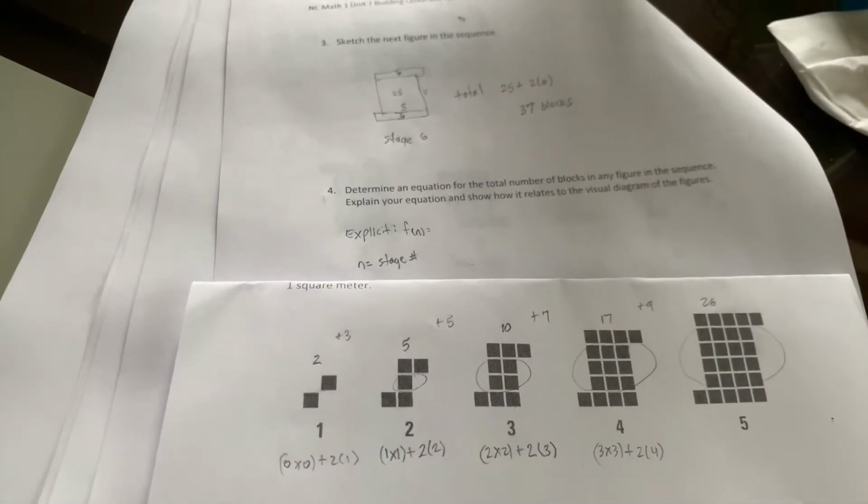Keep moving this thing up. I don't have a tripod for this. And then this is a 3 by 3 and so on, plus 2 rows of 4. Now, going back to this, it's a 0 by 0 square plus 2 rows of 1, right? There's no square in the middle here.